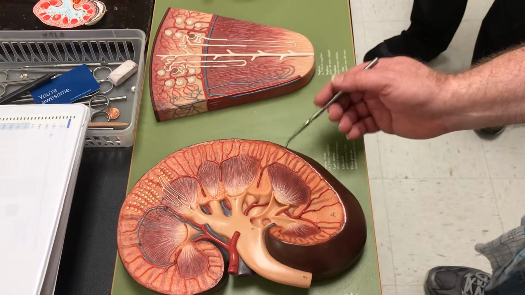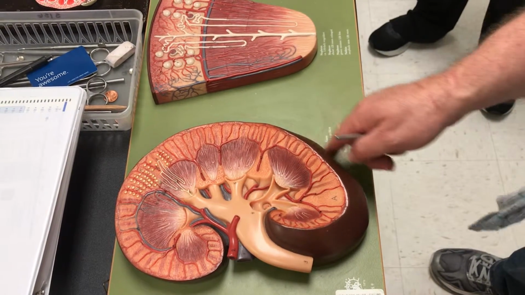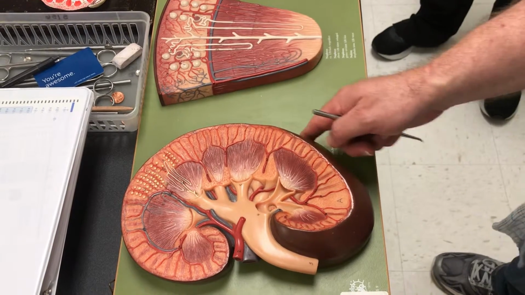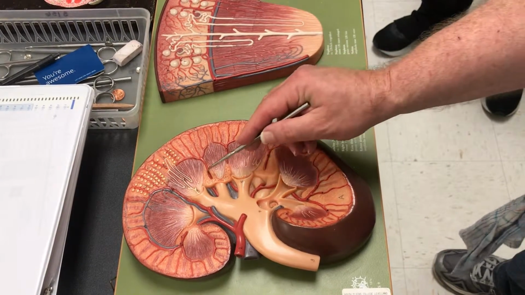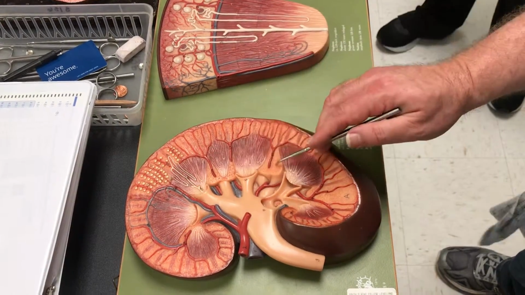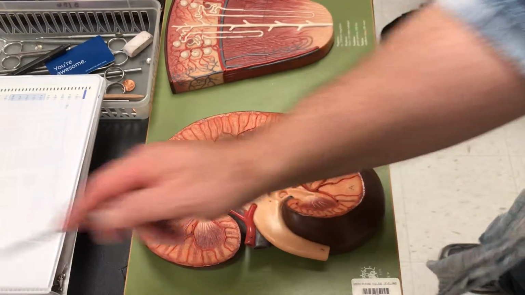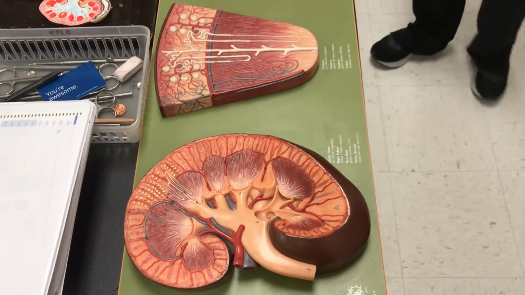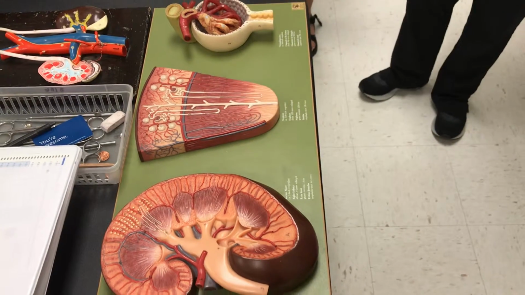Capsule, that's talking about the renal capsule, just the whole outside. See a little kind of skin? Right through there, renal capsule. And that kind of spongy tissue in the medulla, between the pyramids, renal column. All right, so far so good on those. That covers all that part.